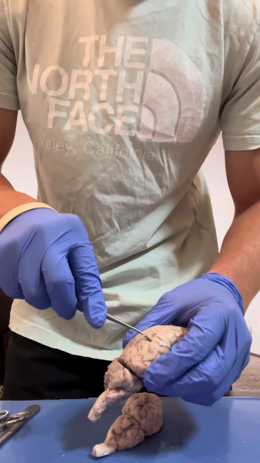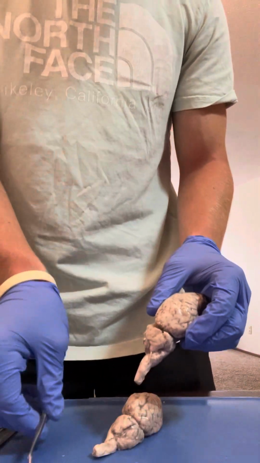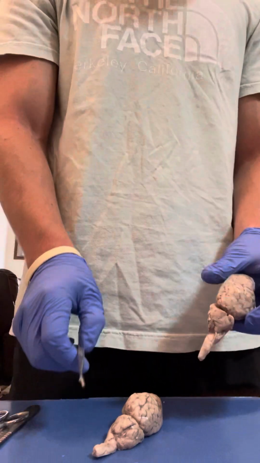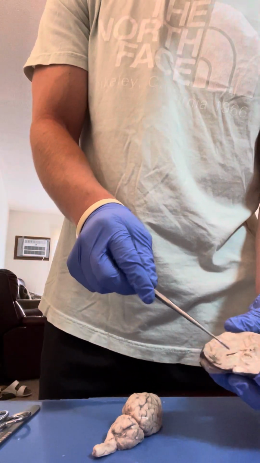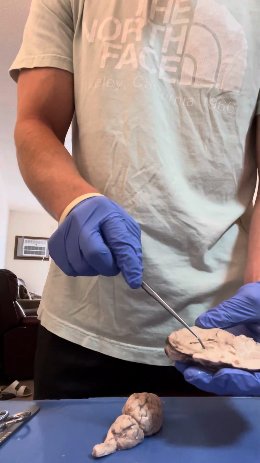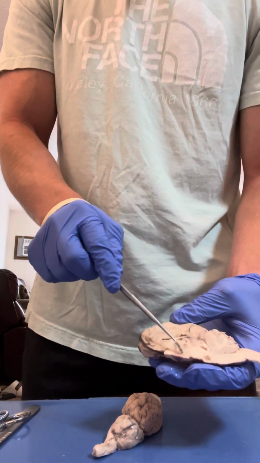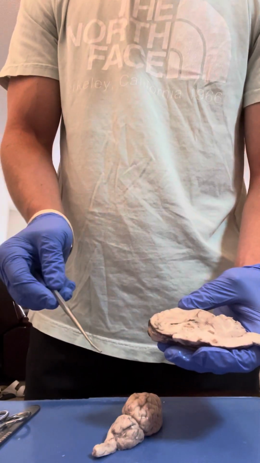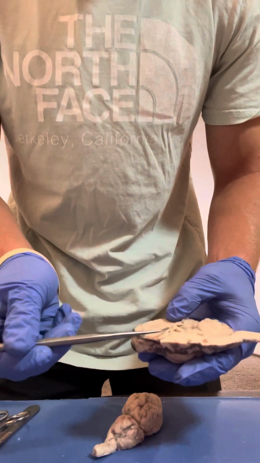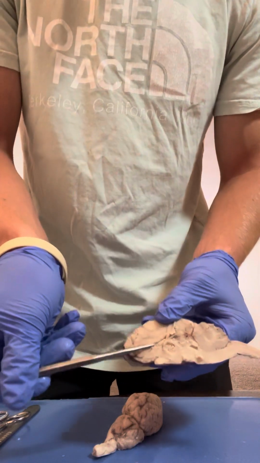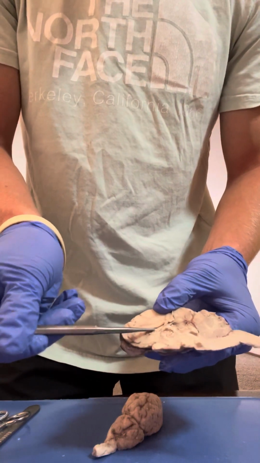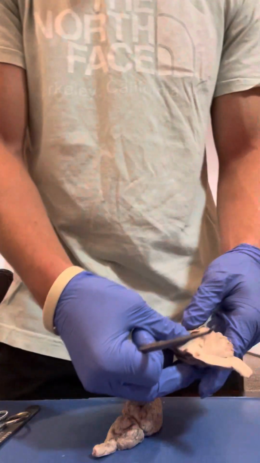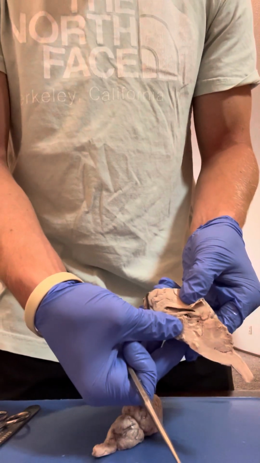I can drag my tool down through there. Next we have the thalamus. So superior to the hypothalamus, it was kind of what I was referring to earlier with the middle part of the brain, fairly distinguishable. Next we have a ventricle. So as you can see, I can kind of stick my tweezer in here. These are important because they're filled with cerebrospinal fluid.